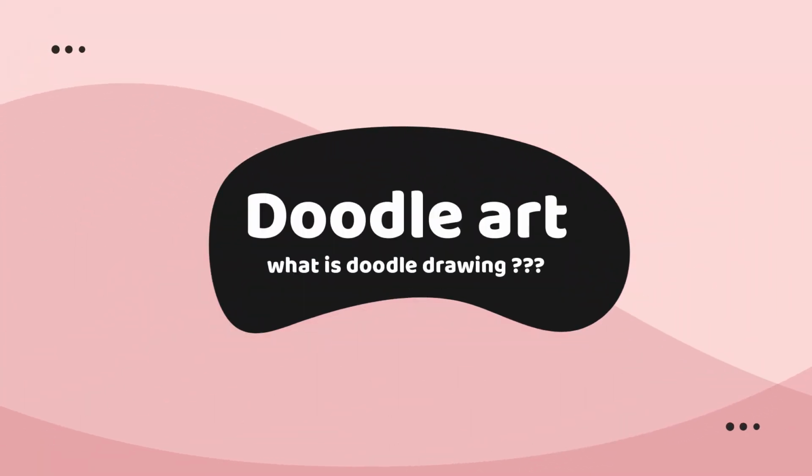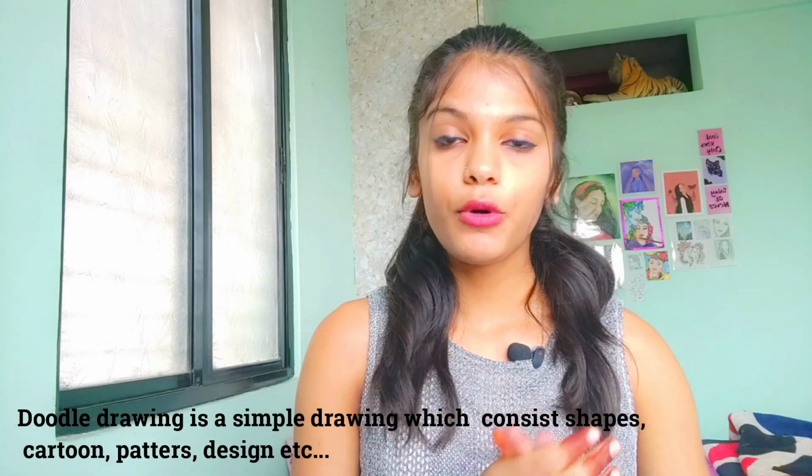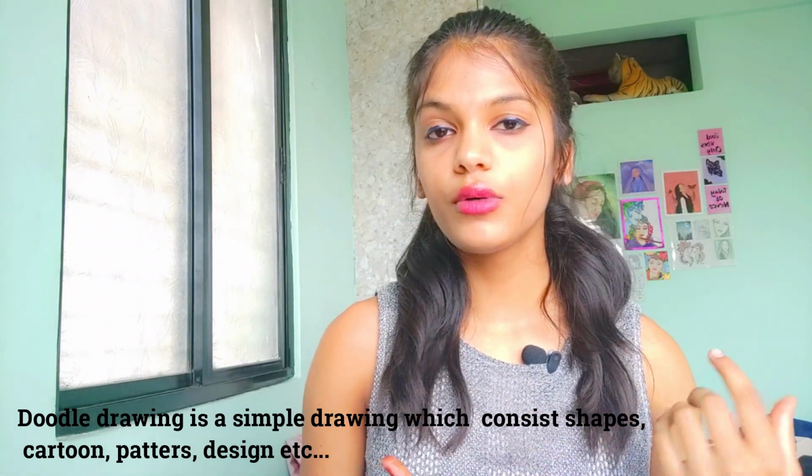What is doodle drawing? First of all, doodle drawing is a simple drawing. If you want to say it in one sentence, doodle drawing is a drawing which is made up of different shapes or different creations or your creativity. It consists of different shapes, different cartoon characters or characters which you create, okay? So you can express your emotions and your opinion through this drawing.